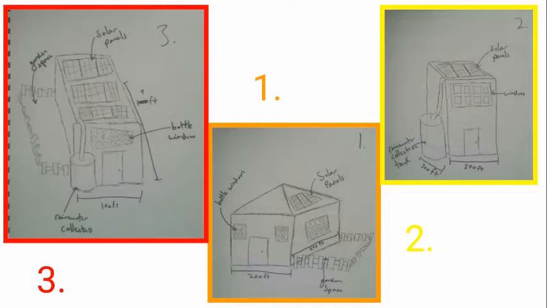And then the third plan has solar panels similar to the other 2, and has a garden space like the first and rainwater like the second. It's a longer house than the other ones, and I haven't completely decided on the dimensions yet. And it has a flat roof similar to the second house, but it's only 1 story like the first.